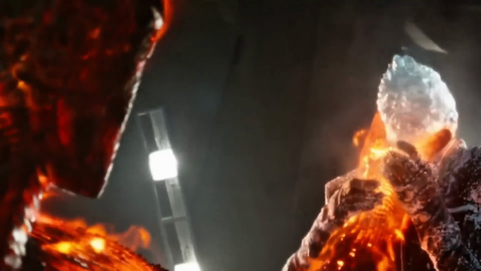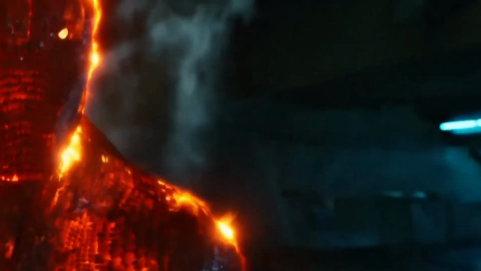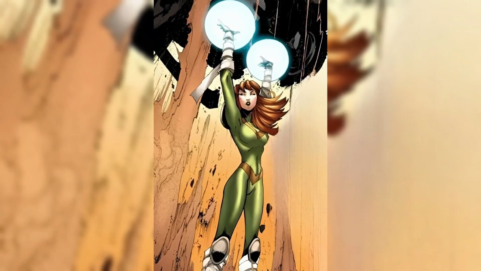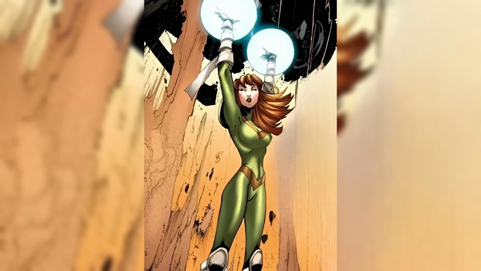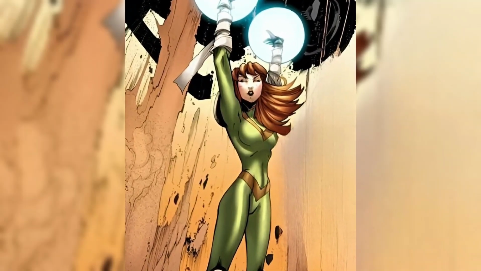Legion represents a different kind of Omega. He possesses multiple personalities, each linked to a completely different power, and many of those abilities are Omega level on their own. Hope Summers, meanwhile, is Omega not because she generates power, but because her ability to copy, amplify, and synchronize mutant abilities has no observable limit.